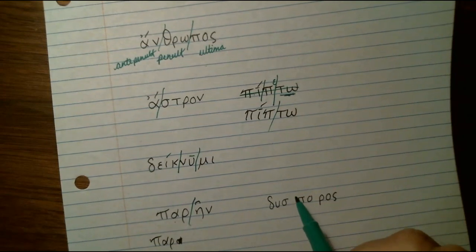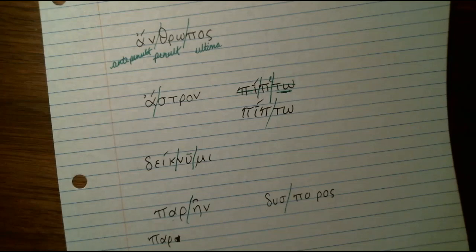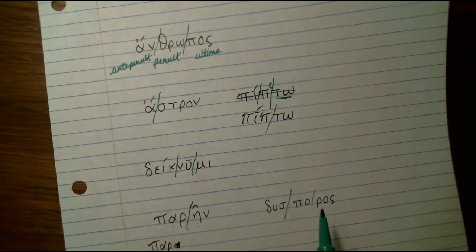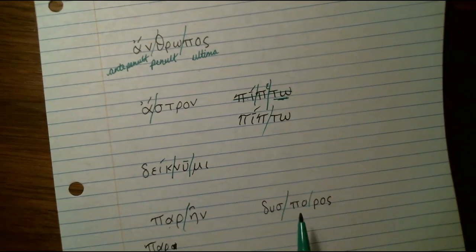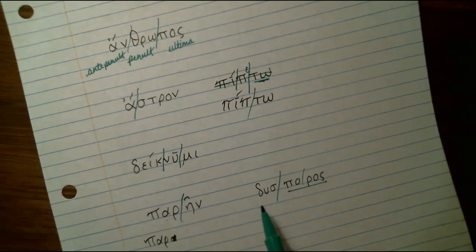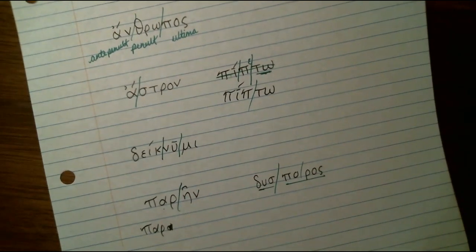Dus is like the English un or mis. It gives a negative connotation to it. It reverses the meaning of the word. Poros here means like a passageway. So they break up the syllables, two syllables here, poros. So this is one word. Poros means like passage, and then dus is basically the negator. It makes it not so. So this word means basically impassable, right? Or cannot be passed through or something like that.